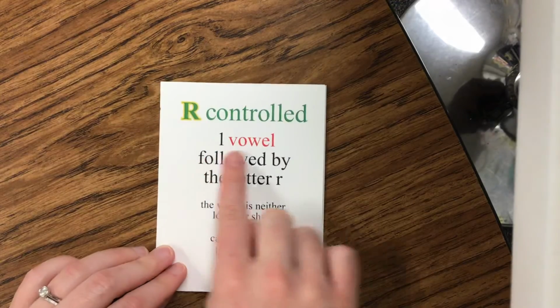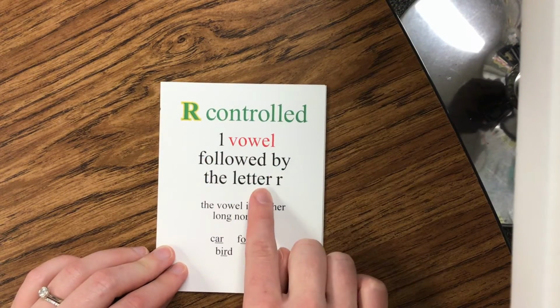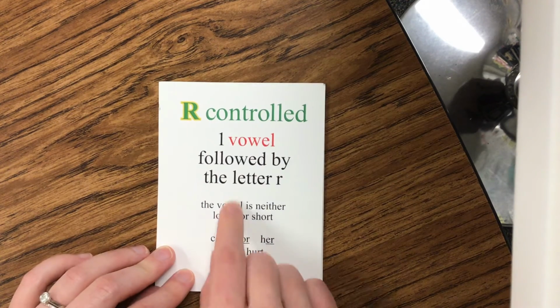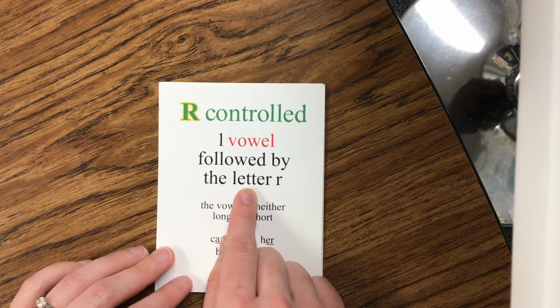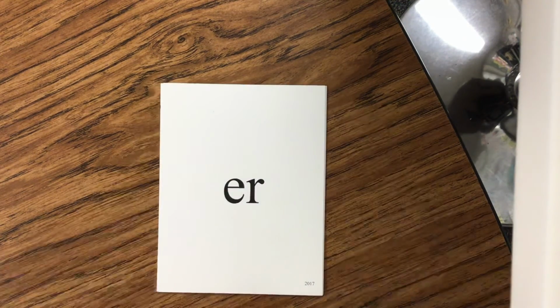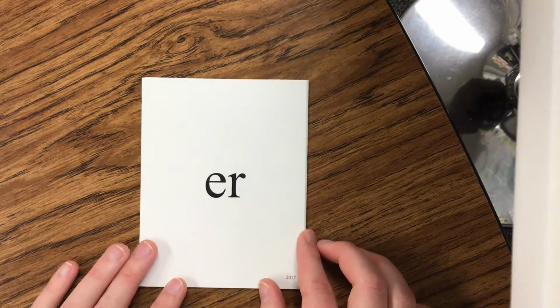Perfect. And then the last thing I wanted to go over in this video is our R-controlled. Remember, an R-controlled pattern is one vowel followed by the letter R, okay? And the vowel is neither long nor short. In other words, when we have a vowel followed by an R, it's making its own sound, okay? So here are the R-controlled patterns.